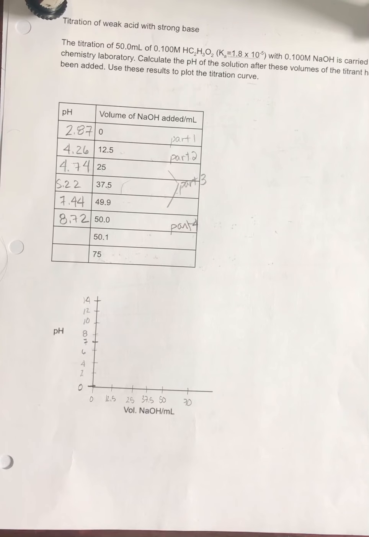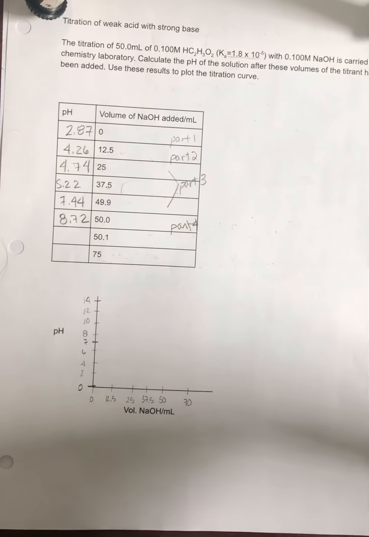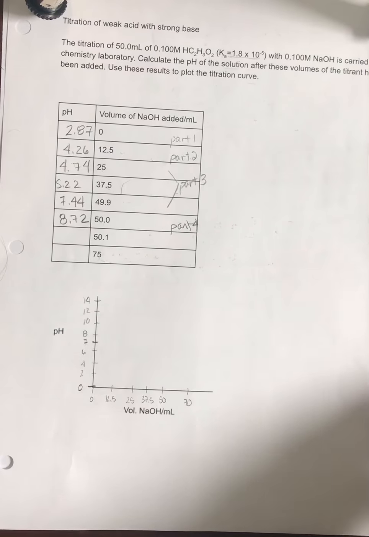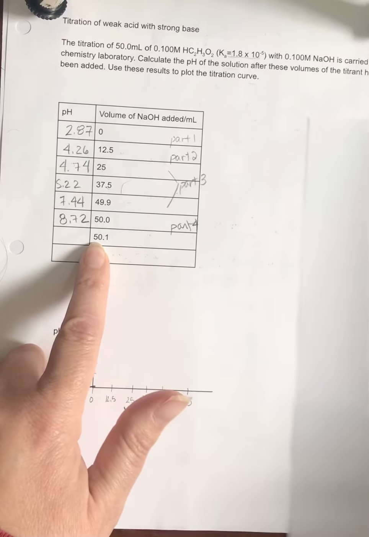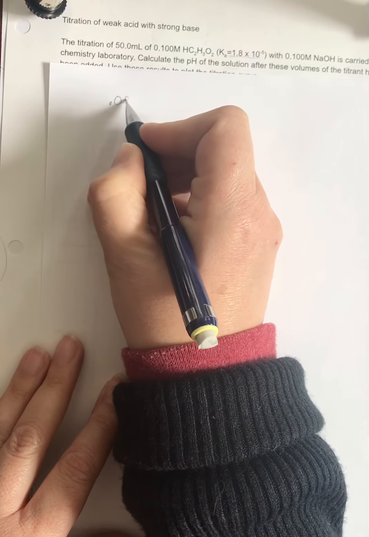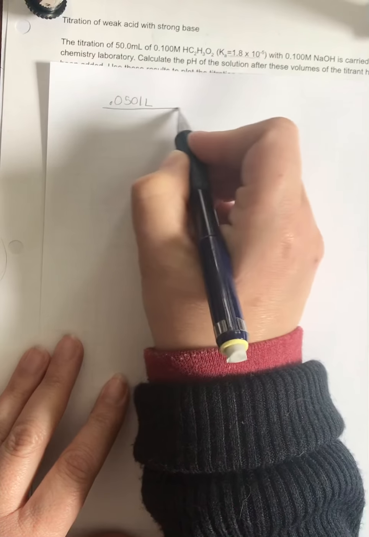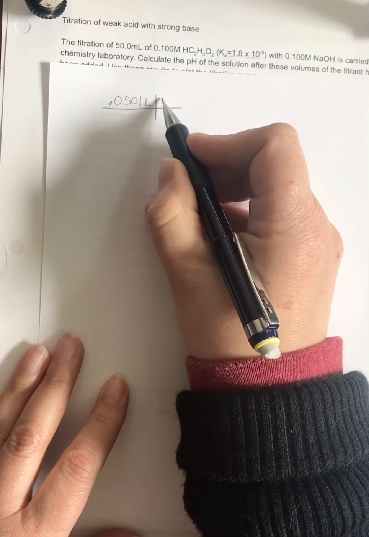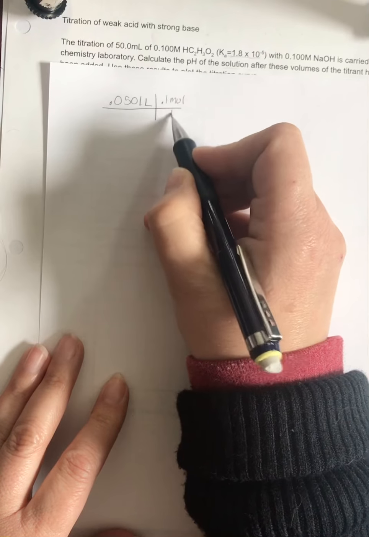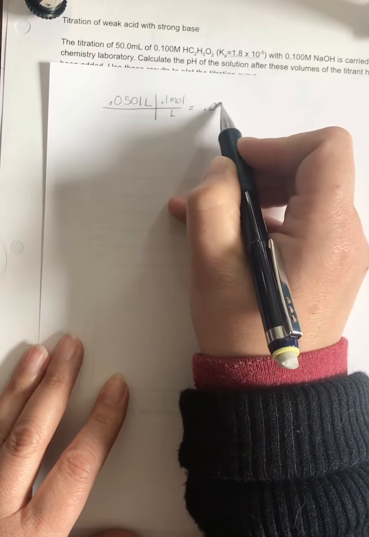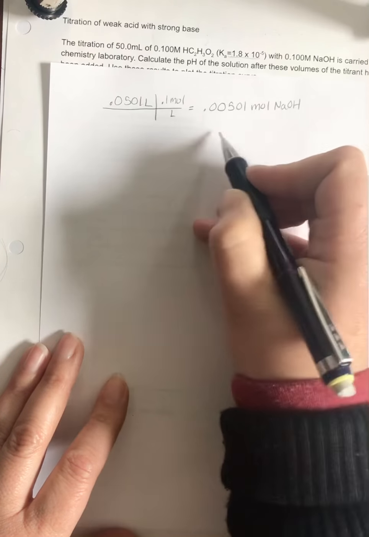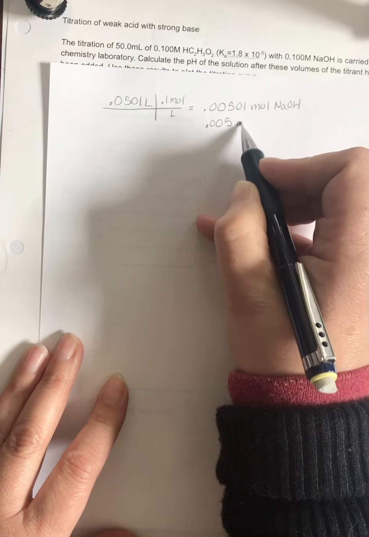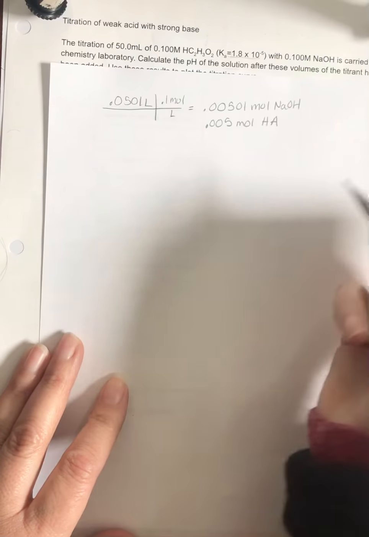Okay, so now we're into part 5 of our video of the weak acid strong base titration, and the first thing we're going to do is look at the point that's just a little bit past the equivalence point. So I'm going to say that I've got 50.1 milliliters or 0.0501 liters of the 0.1 molar solution of NaOH. So I've got this amount of NaOH, and remember that I started with this many moles of acid.